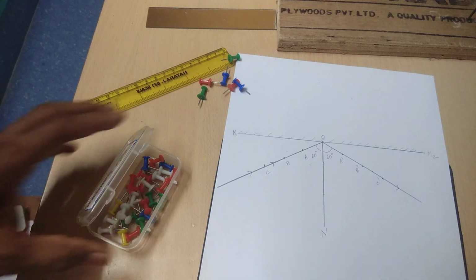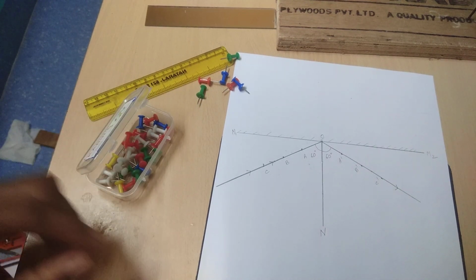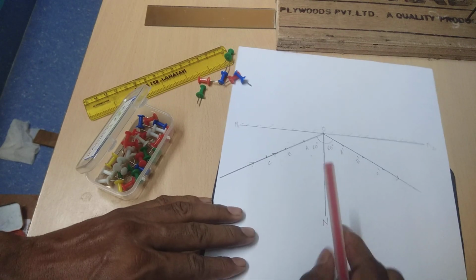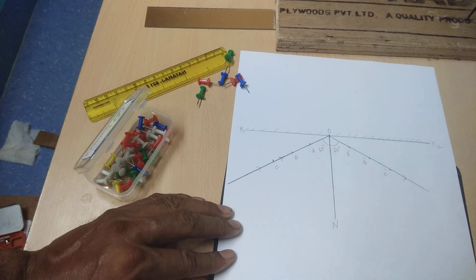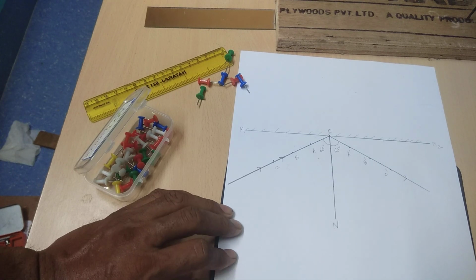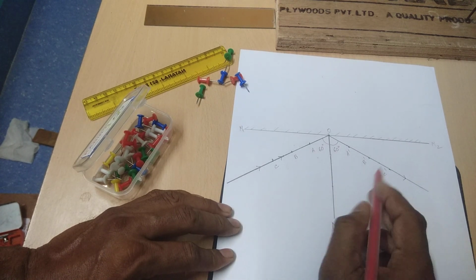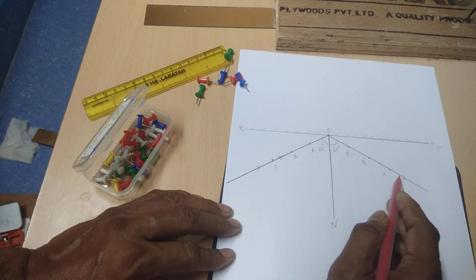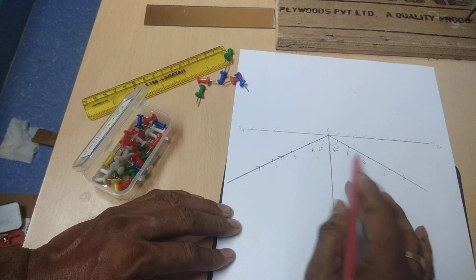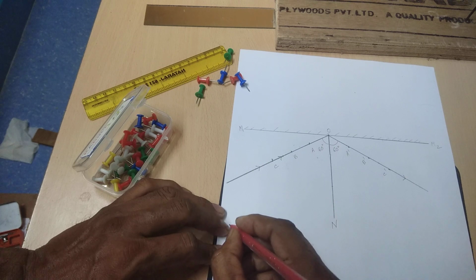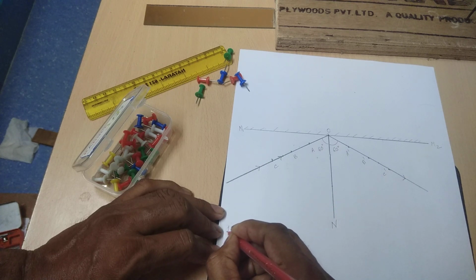What we see, that the incident ray, the normal and the reflected ray all lie in the same plane, this plane, right? This is the mirror.